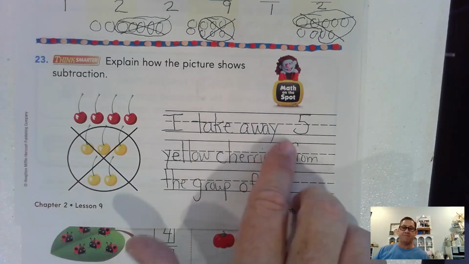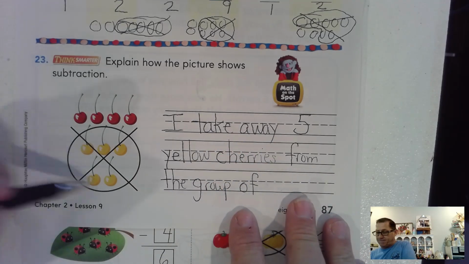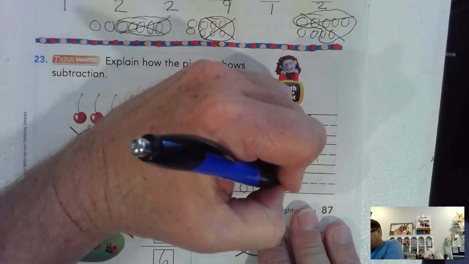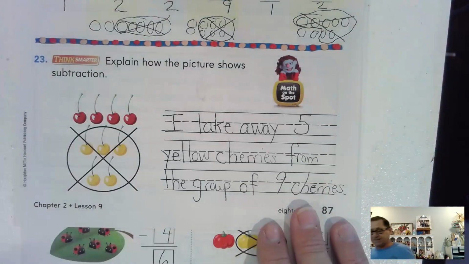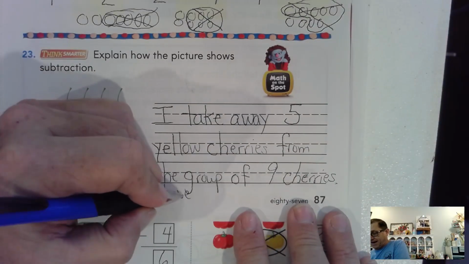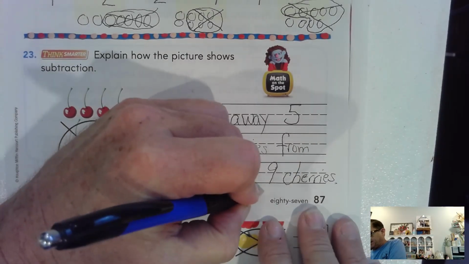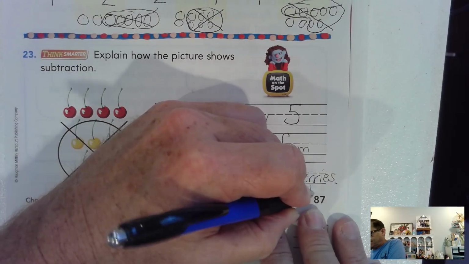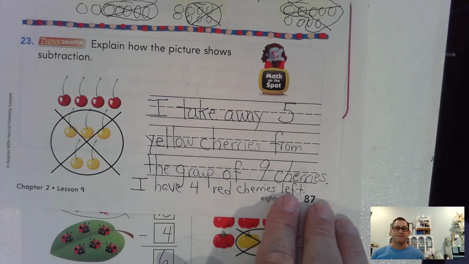Okay, I take away 5 yellow cherries from the group of 9 cherries. I have 4 red cherries left. Okay, I have 4 red cherries left.